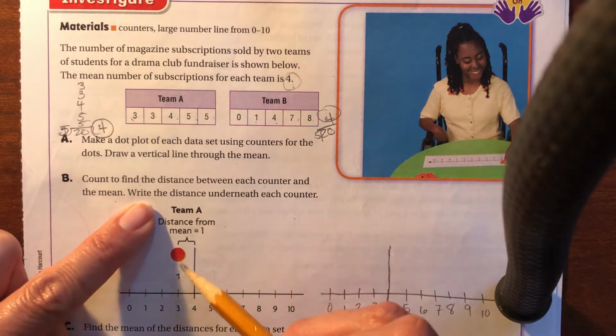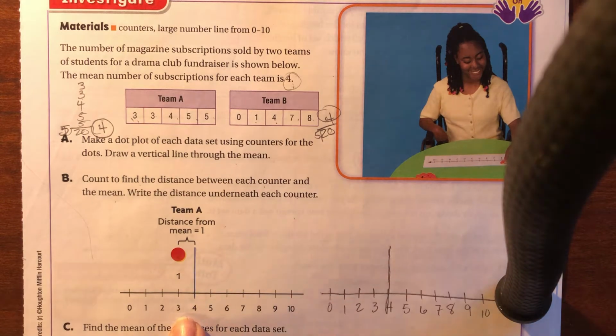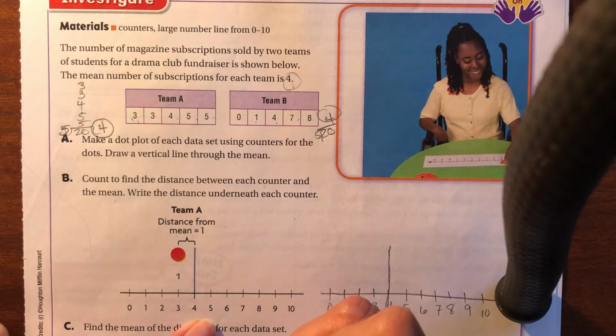So they put a 3. There's a red dot there, and that is 1 space away from the mean.